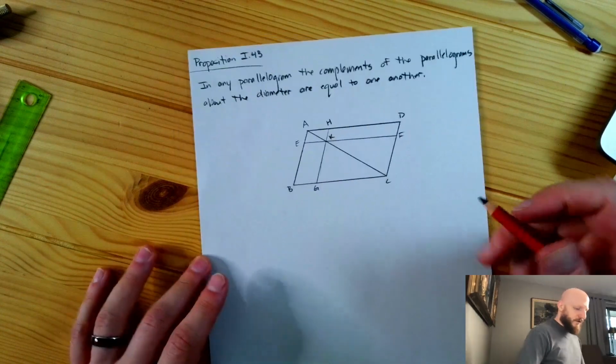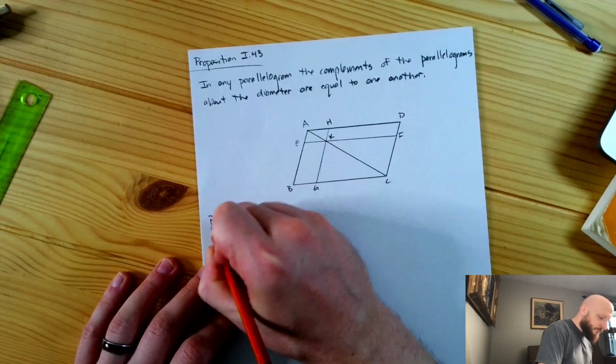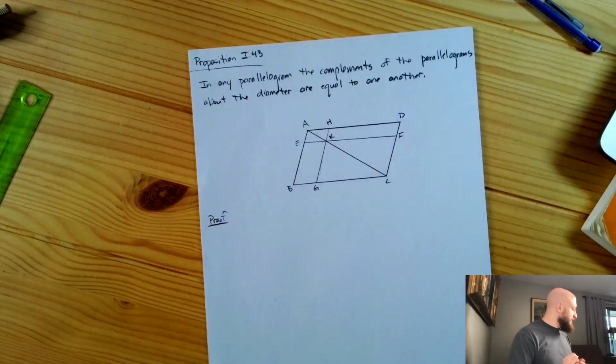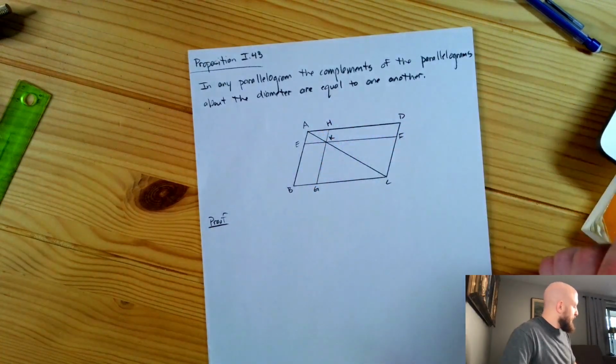Well, first of all, because AC bisects ABCD, we have that triangle ABC is equal to triangle ADC.